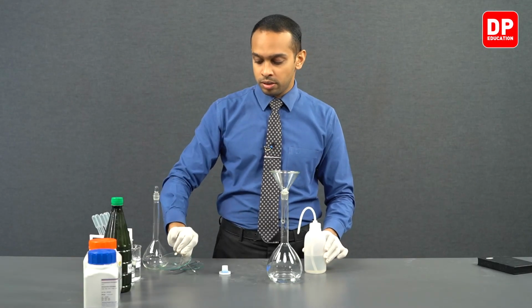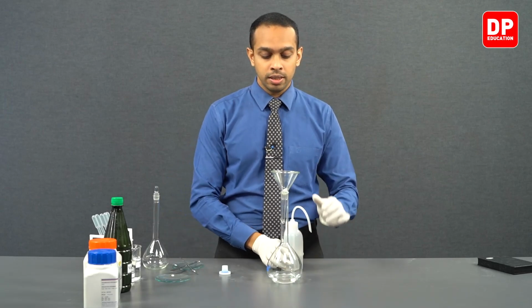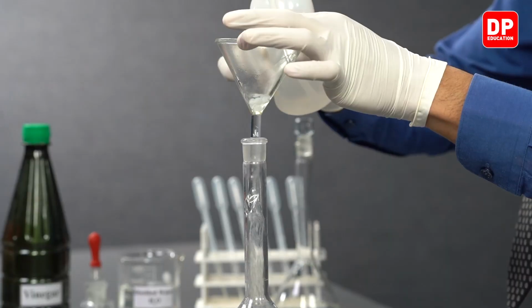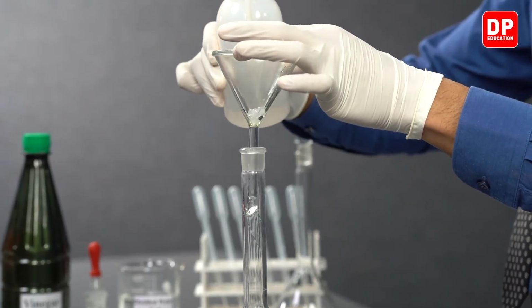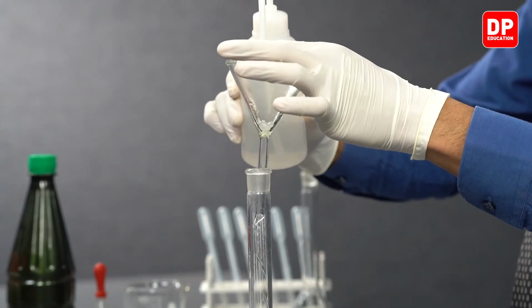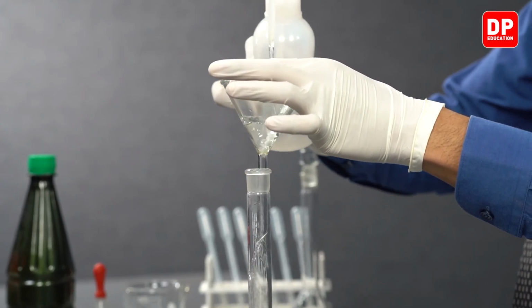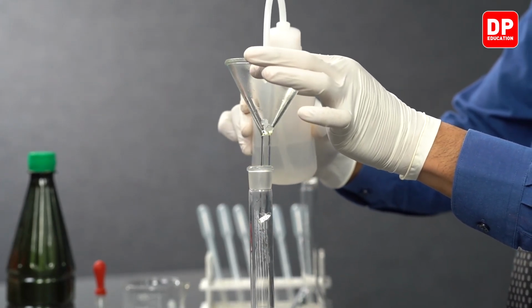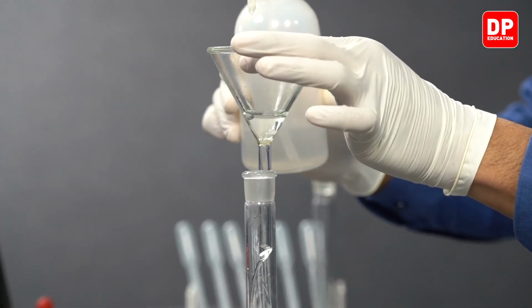After washing the watch glass like that, you can continue to add water to the funnel, washing the internal walls of the funnel really well and dissolving any sodium hydroxide pellets that are found on the funnel.